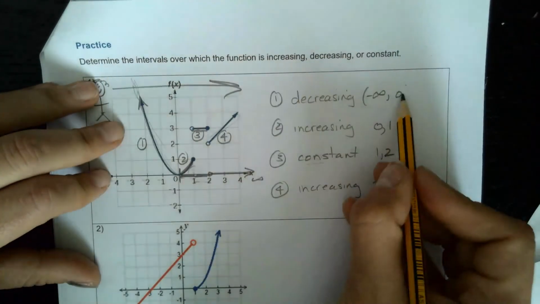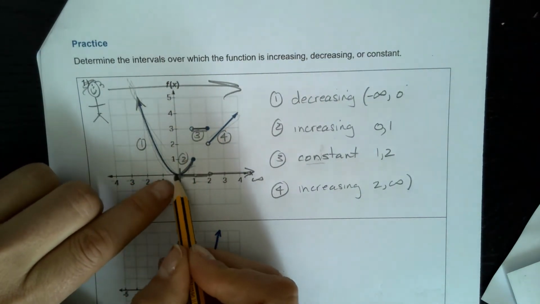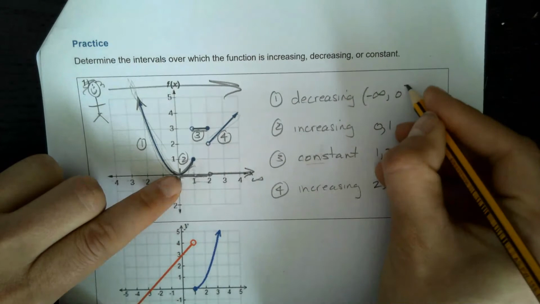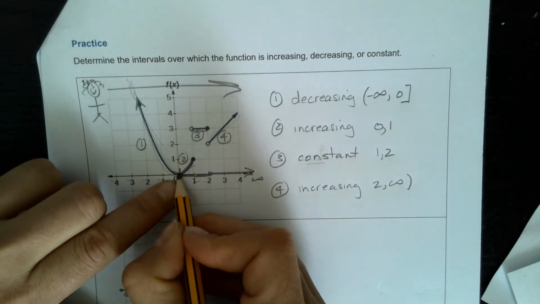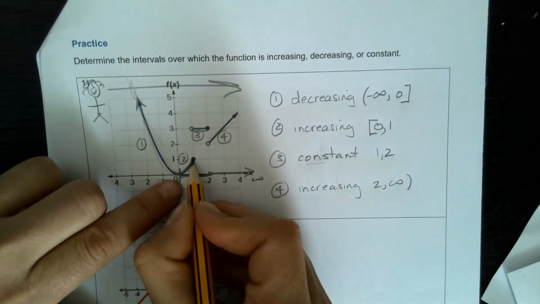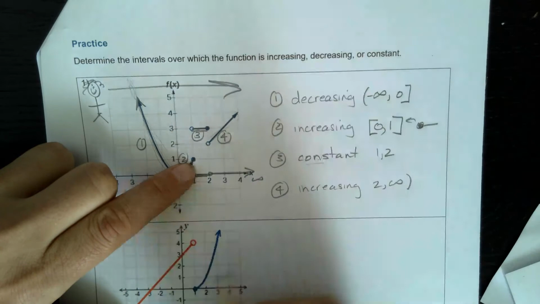So let's do the first one. Because there's no circle here and it's just a continuous line, I'm going to put a square bracket. Same for this one. Because it's a continuous line, square bracket. Closed circle is square bracket.